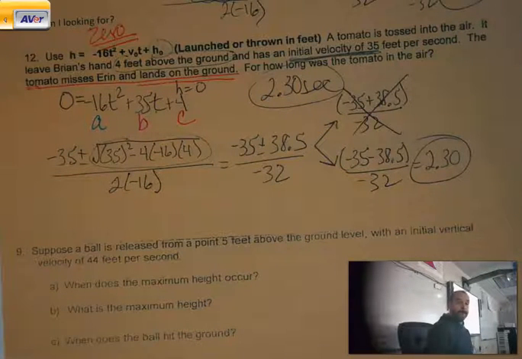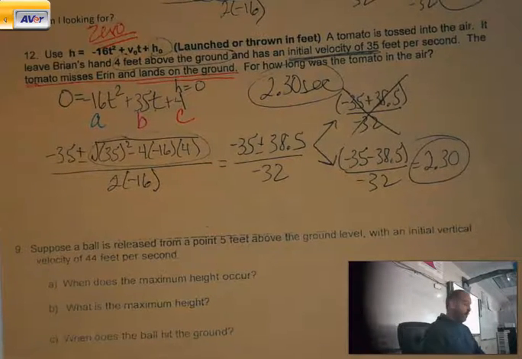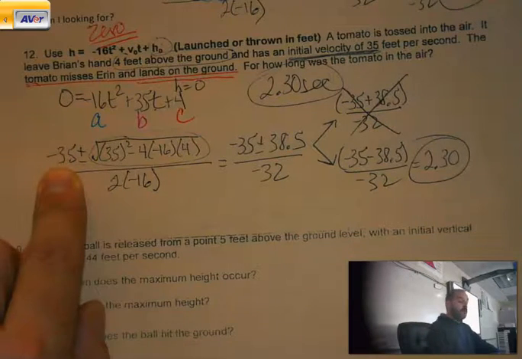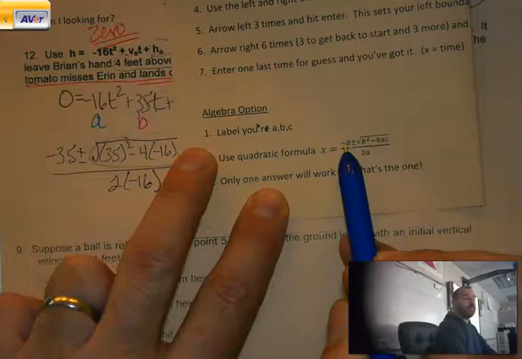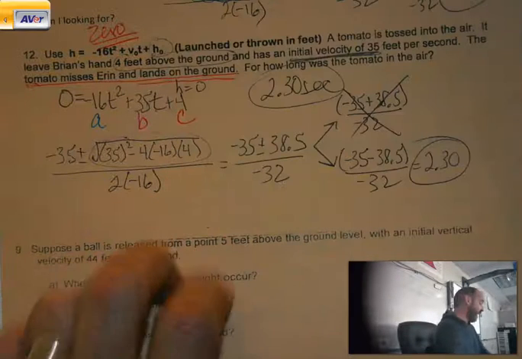Do we always change the sign when we put it here? Yes. Because when we do the quadratic formula, this always says the opposite of b. So yeah, I always got to switch the sign on that one.